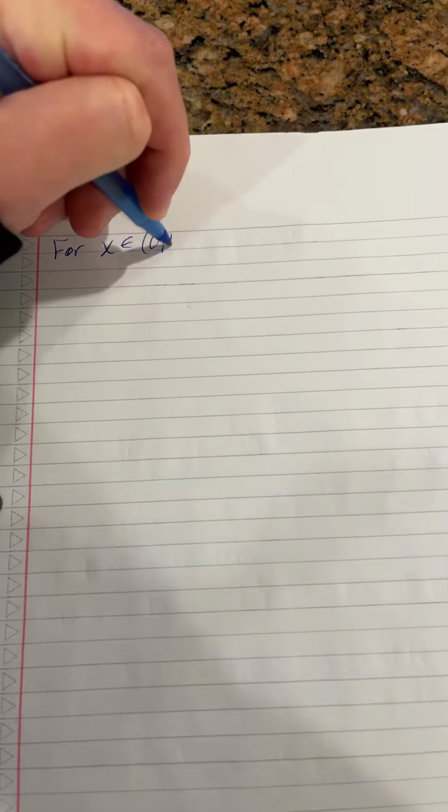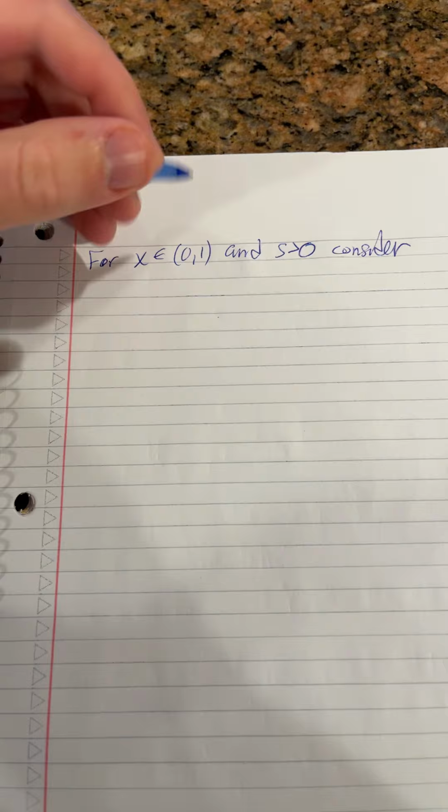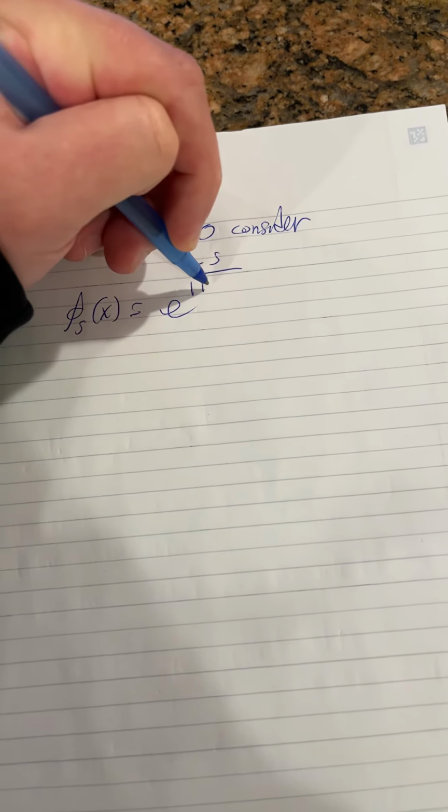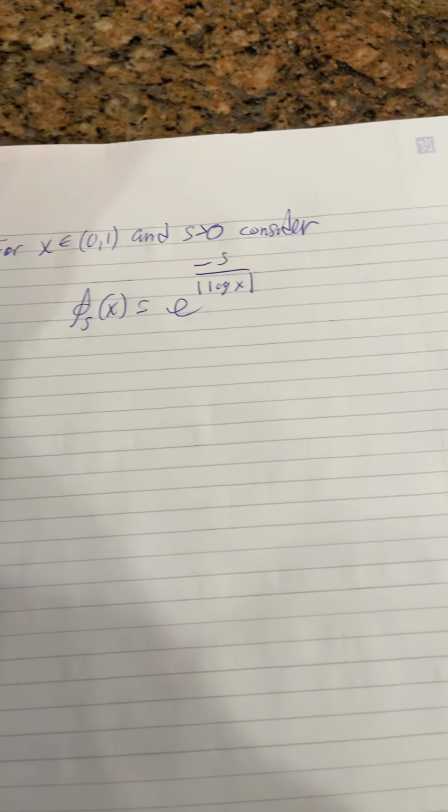For x in 0 to 1 and s greater than 0, consider the family e to the negative s absolute value log x.